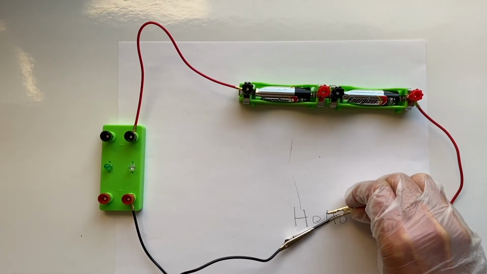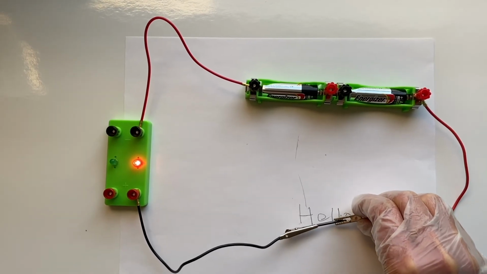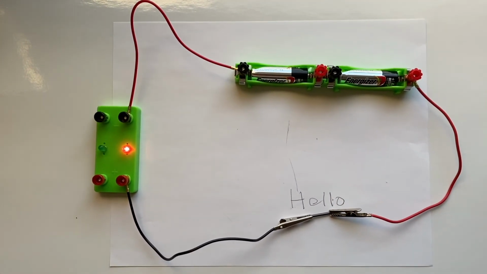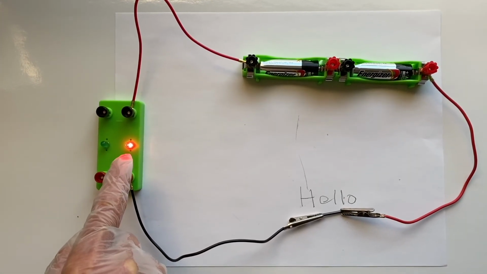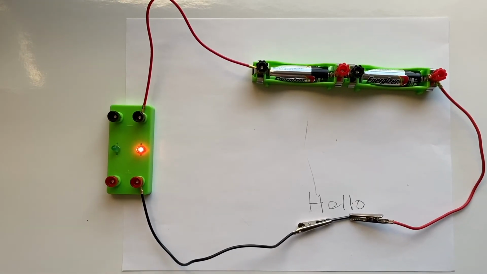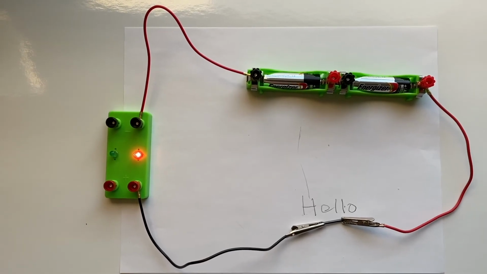Next, we will complete the circuit using the piece of graphite. Notice that the LED light is on. Therefore, we can conclude that graphite conducts electricity.